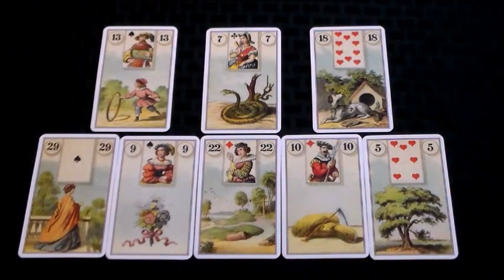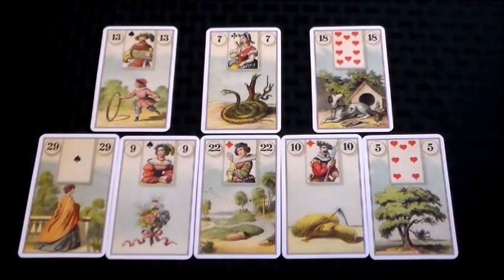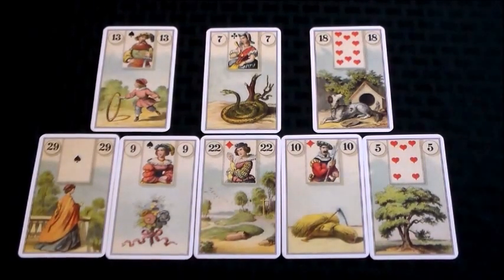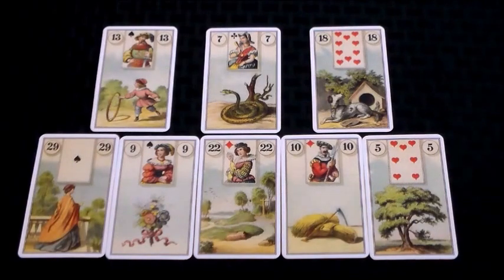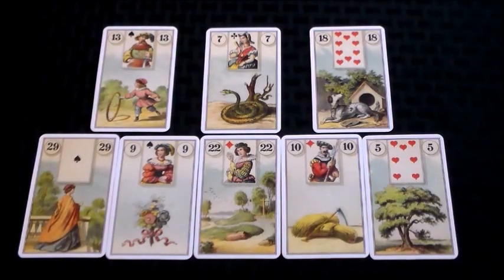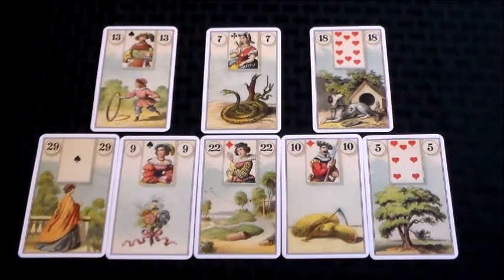So we're going to add the numerical values on all the cards in the line and come up with the essence card. We have 29 for the lady, 9 for the bouquet, 22 for the crossroads, 10 for the scythe and 5 for the tree. That gives us a total of 75. Again, it's over 36, so I'm going to add the 7 and the 5 together, and that adds to 12. And the 12th card in the deck is birds.